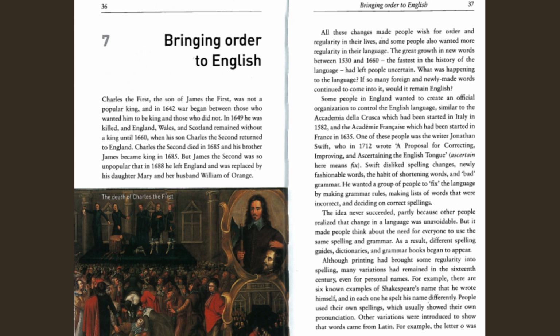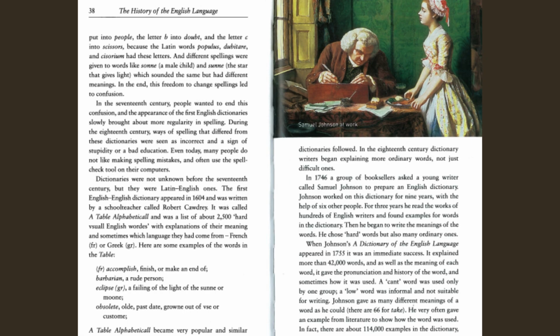Other variations were introduced to show that words came from Latin. For example, the letter O was put into people, the letter B into doubt, and the letter C into scissors, because the Latin words populus, dubitare, and scisorium had these letters, and different spellings were given to words like sonne, son, a male child, and sunne, sun, the star that gives light, which sounded the same but had different meanings.